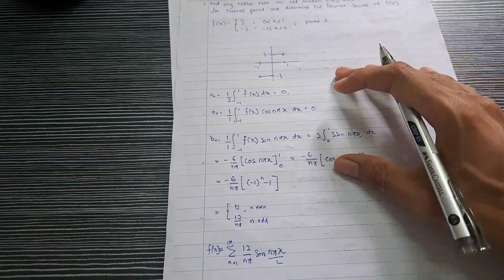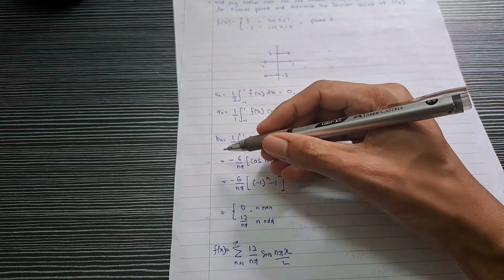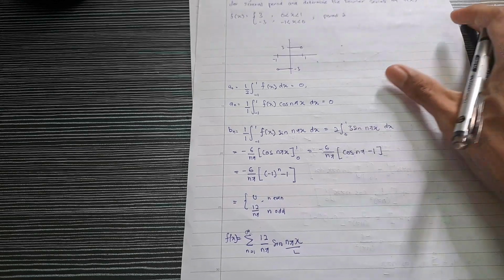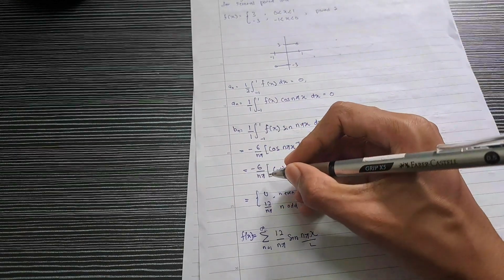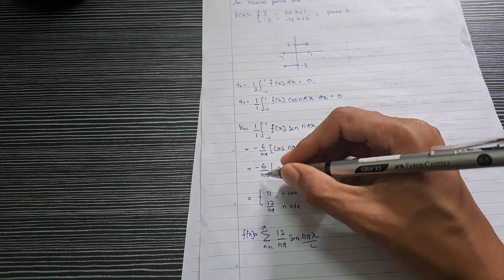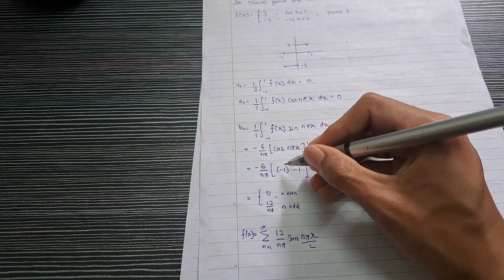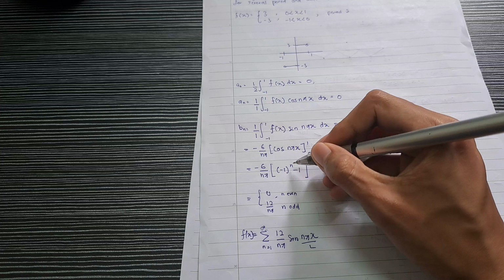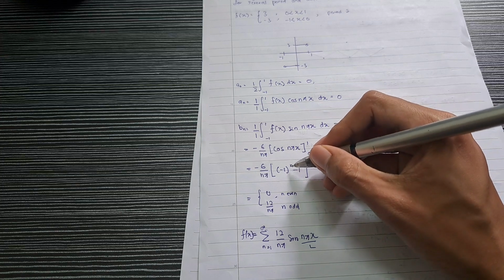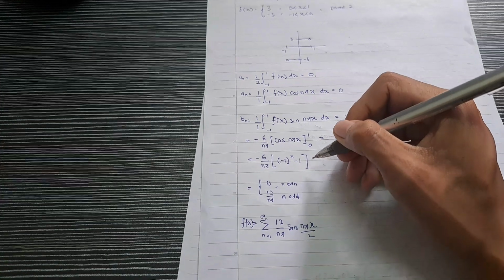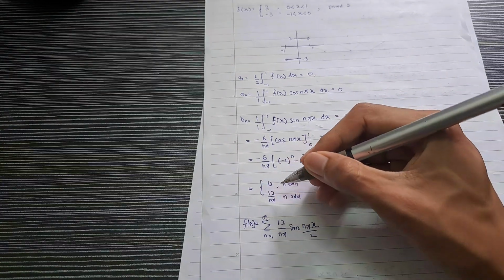And lastly, we need to find b sub n, which is equal to -6 over n pi times (-1) to the power of n minus 1, and we get the b n like this.